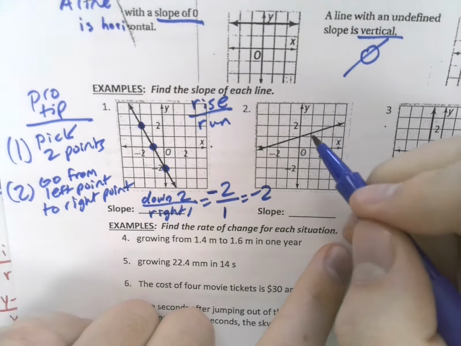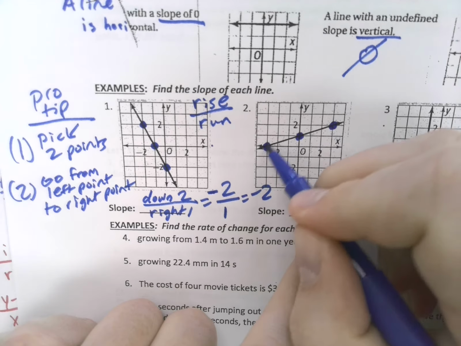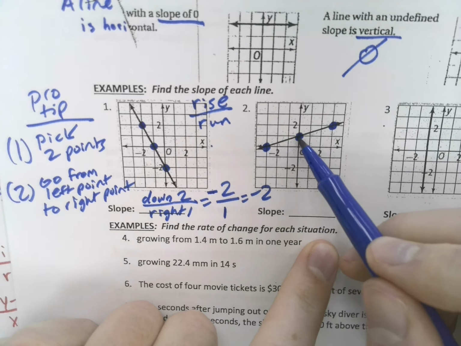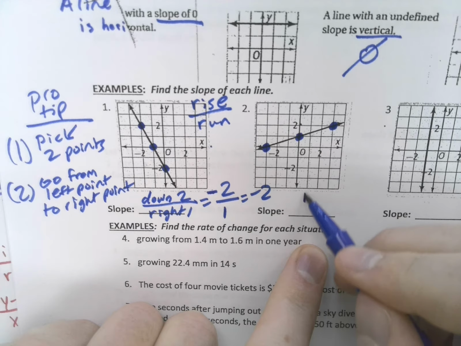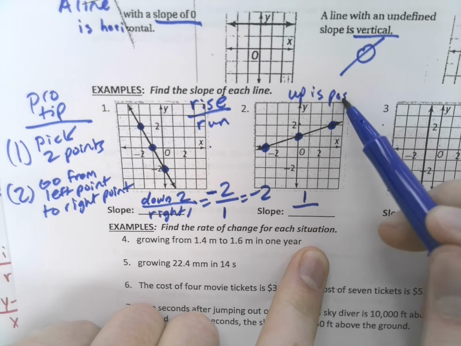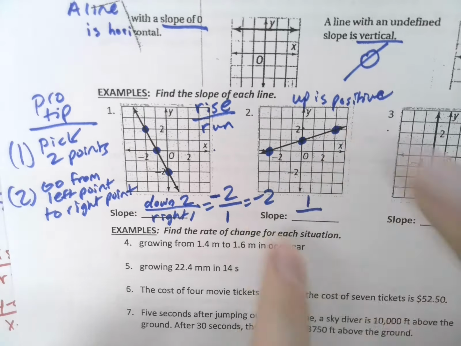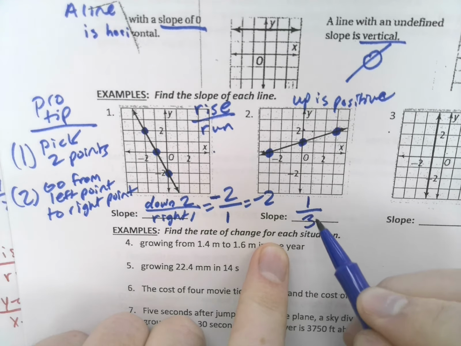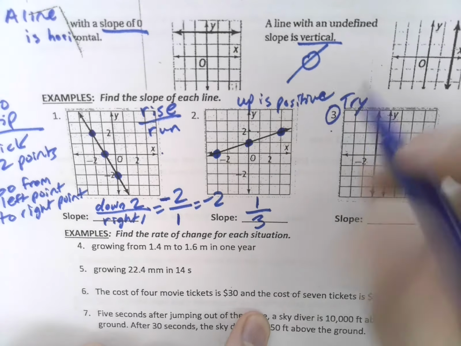Try it again for me on number 2 here. You got 3 points you can choose from. I'll start with this point in the middle and go from here to here. So I go up 1. If you go up, that's positive. And you can just tell by looking at this line, it's going to be a positive slope. We're going uphill. Up 1, and then over 1, 2, 3 to the right, which is positive. So slope of 1/3. I'm going to let you guys try number 3 for me.